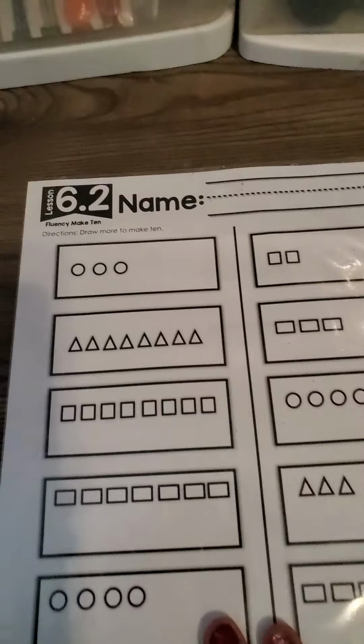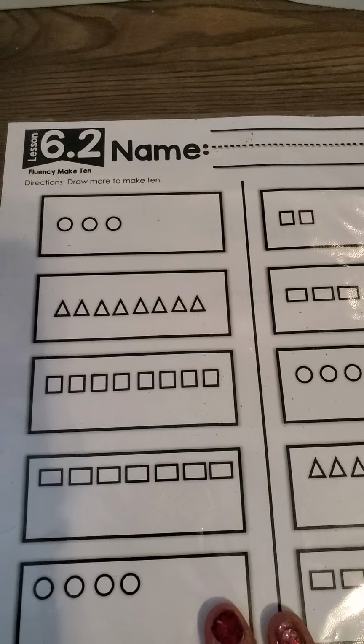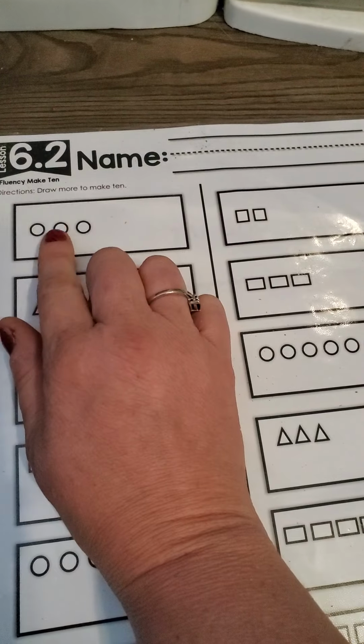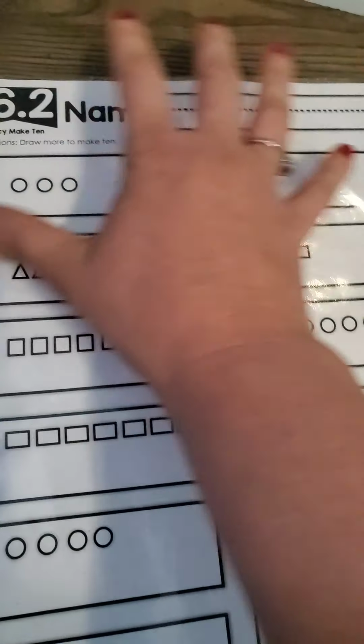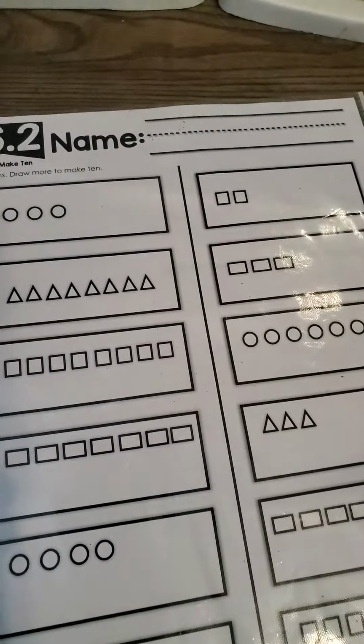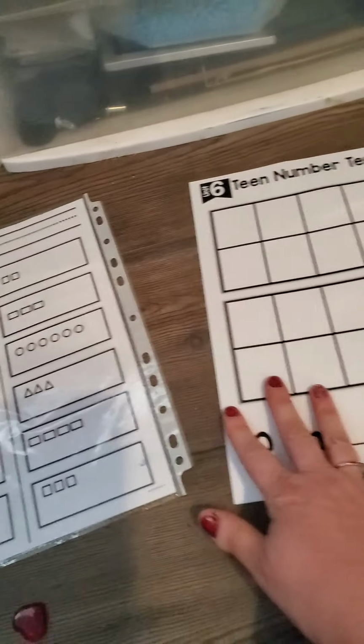So let's go ahead and flip that paper over. And here we have to make 10. We have to draw pictures to make 10. So we already have 3. 1, 2, 3. But we want to make it into 10. So this is where your fun tens frame will come in. I'm going to turn it to the other side so it's blank. And on this one, it has 1, 2, 3. So it already has 3.